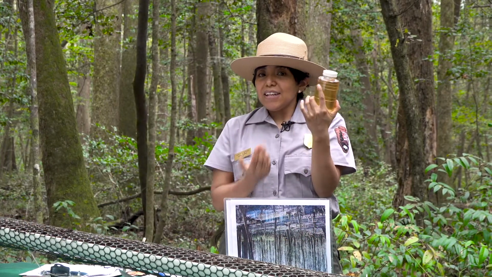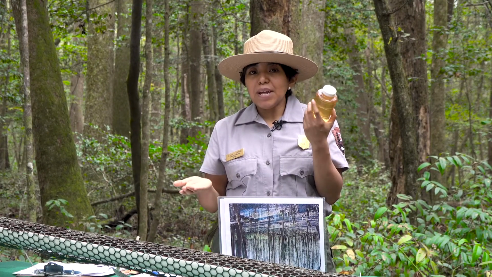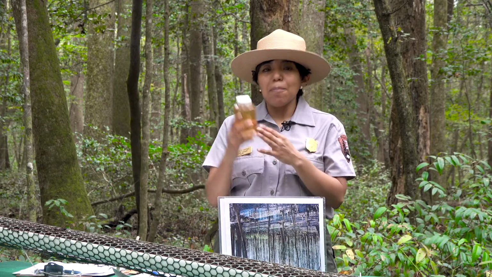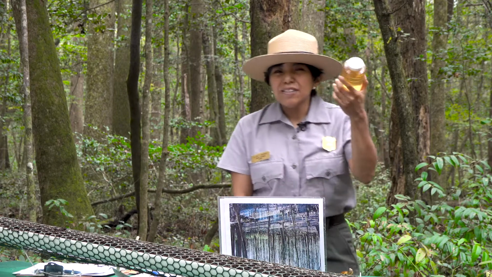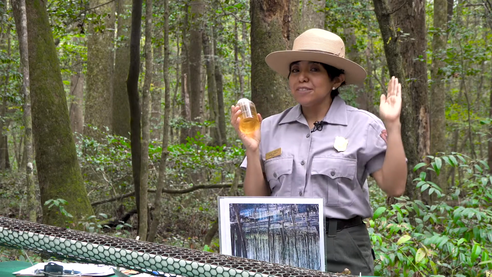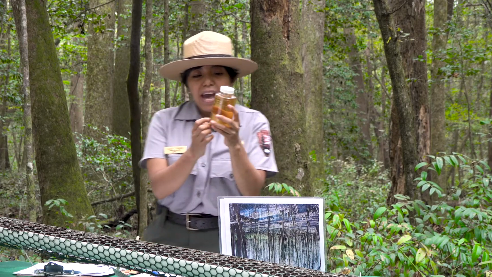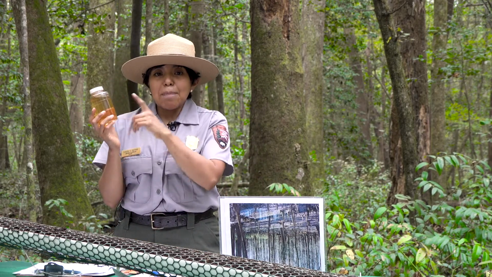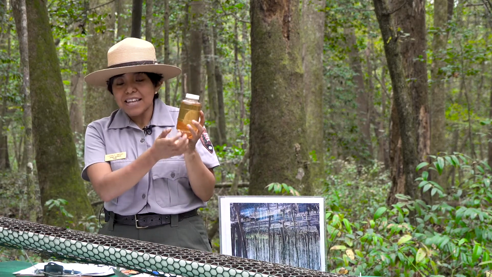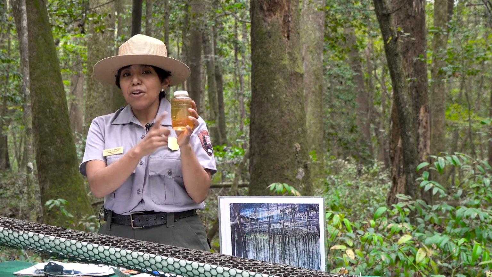So you might think that it's polluted because it has a color. But remember, when something is polluted, it's because humans did something to it, right? But here we didn't do anything to it, so it's not polluted. Would you drink this water? I wouldn't drink it, but the animals here at Congaree might drink it, even though it looks this color, and we actually call this a black water habitat. Even though we have this black water habitat, and we think it's not clear and humans cannot drink it, it actually has a lot of nutrients.